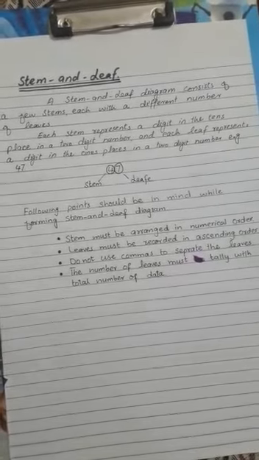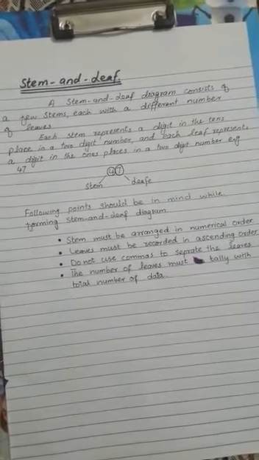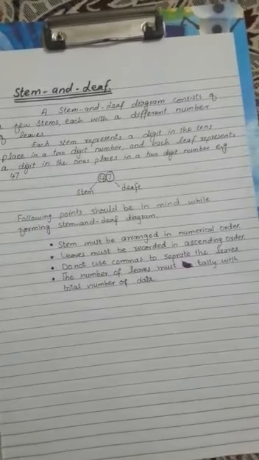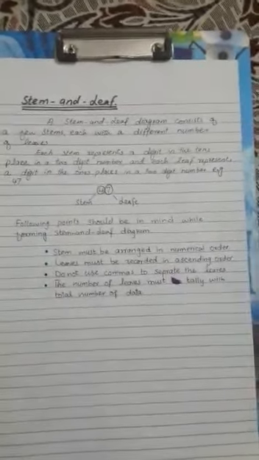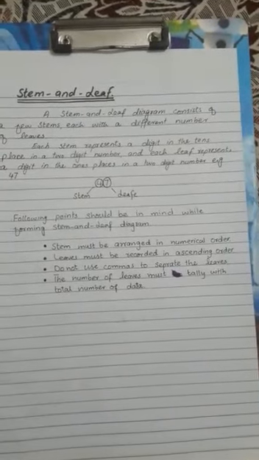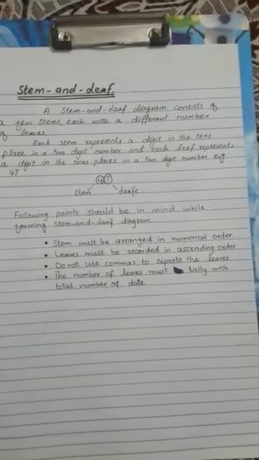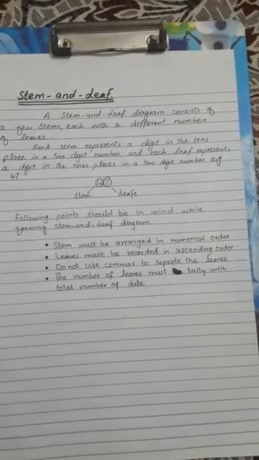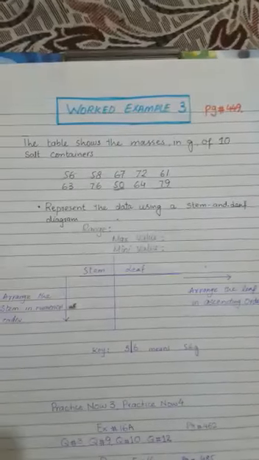Before drawing a stem and leaf diagram, we should keep in mind the following steps. Number one, stems must be arranged in numerical order, and leaves must be arranged in ascending order. There is no use of commas to separate the leaves. The number of leaves must tally with the total number of data.